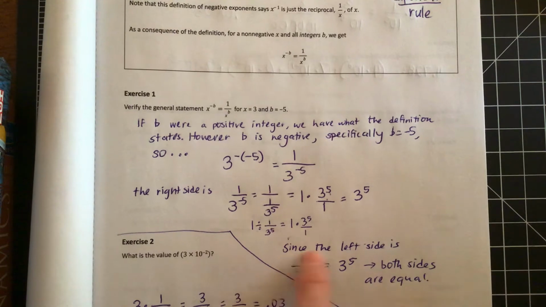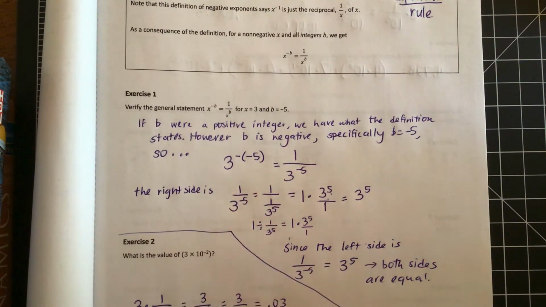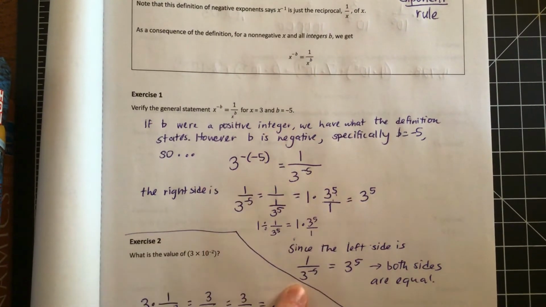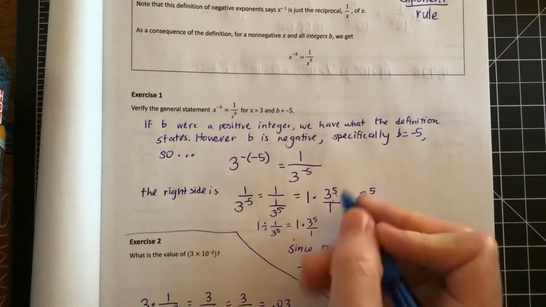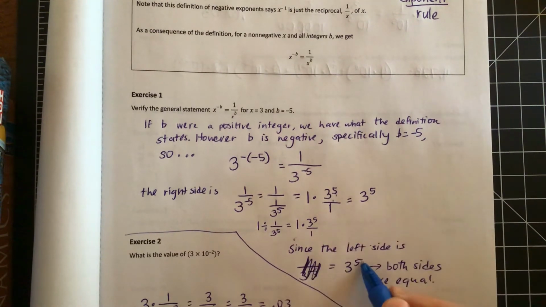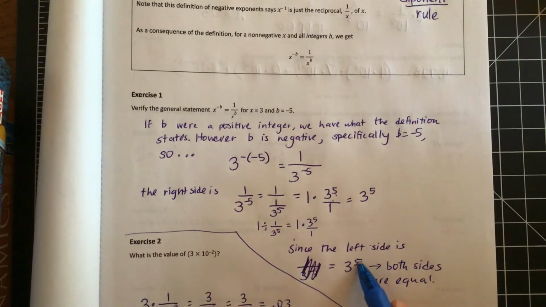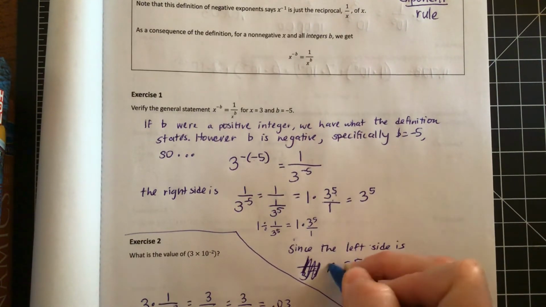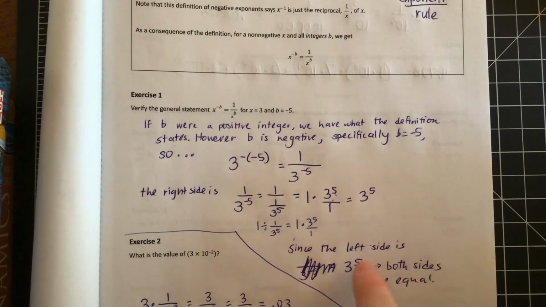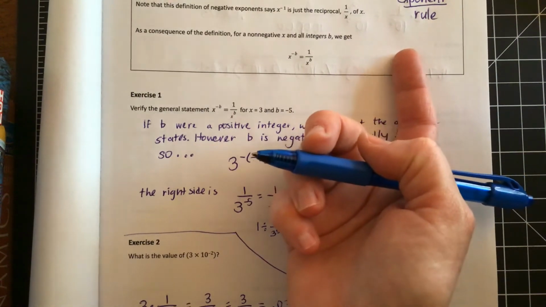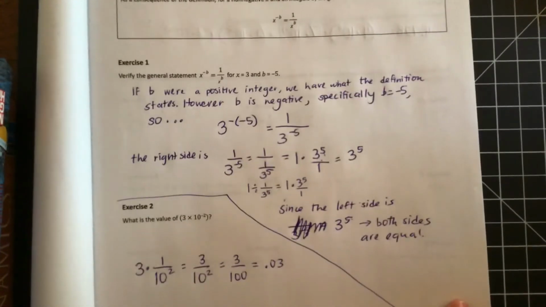And then the left side. Oh, I did both sides on the one, that's why that doesn't make sense. So the left side is just equal to 3 to the 5th power. You have a negative times a negative, which is a positive, right? So it's just 3 to the 5th power. So therefore 3 to the 5th equals 3 to the 5th. Both sides are equal. This proves that the negative exponent rule is a working rule.